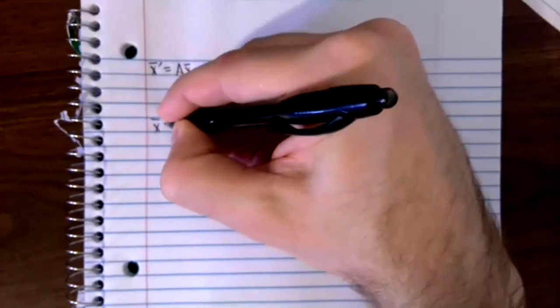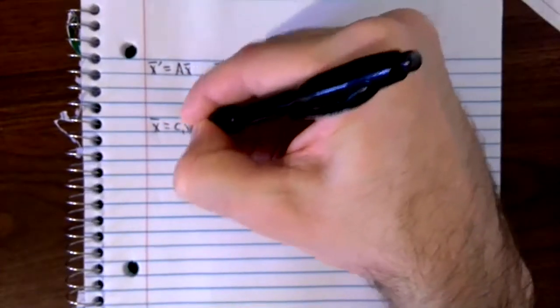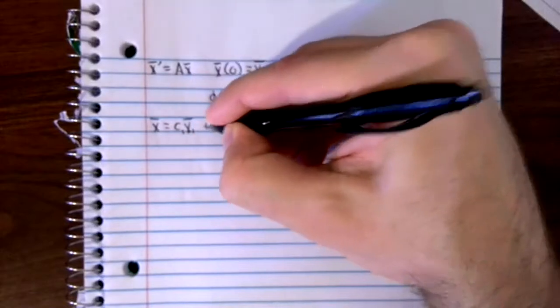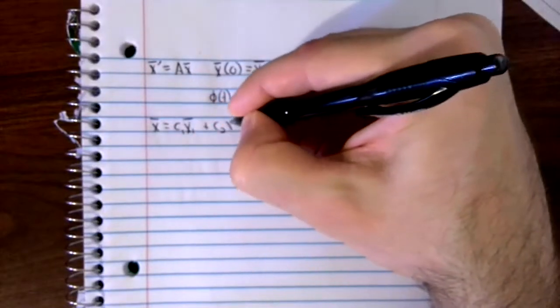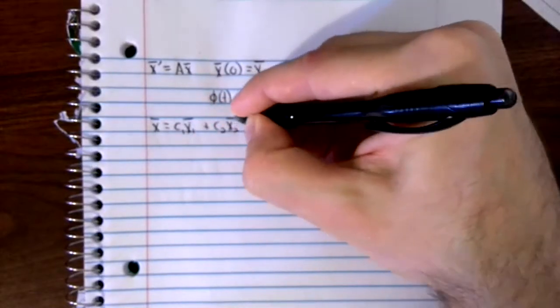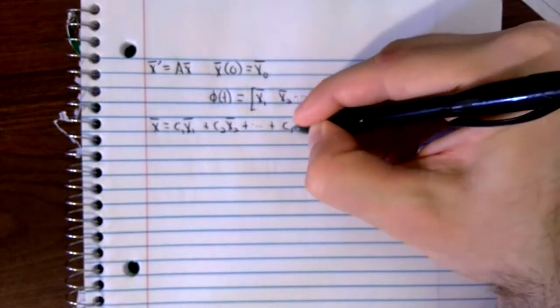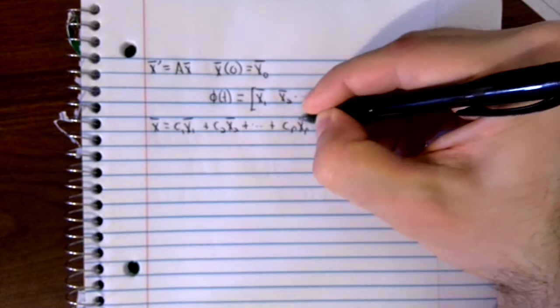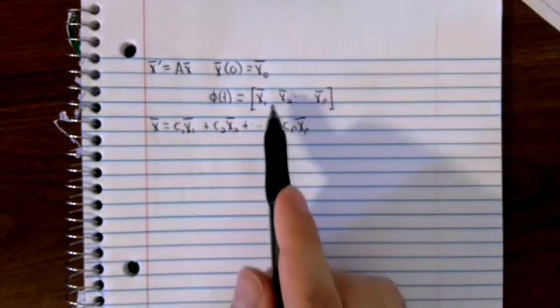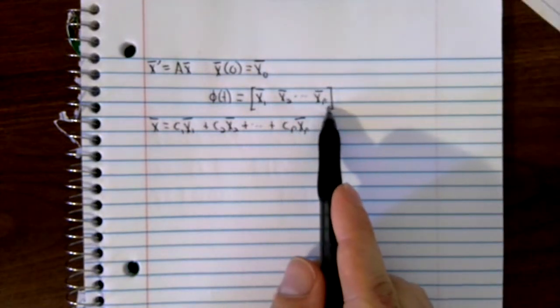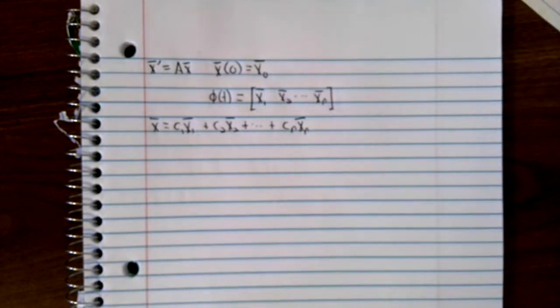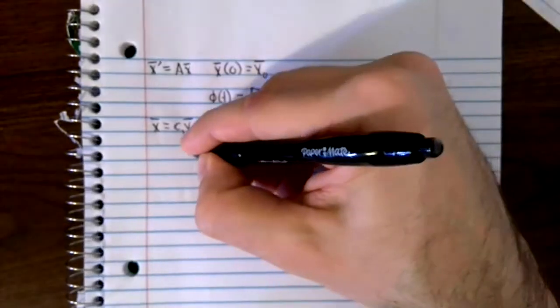So the general solution, we are not looking at the initial conditions yet, is the linear combination of these columns. A linear combination of column vectors is a matrix times a vector.